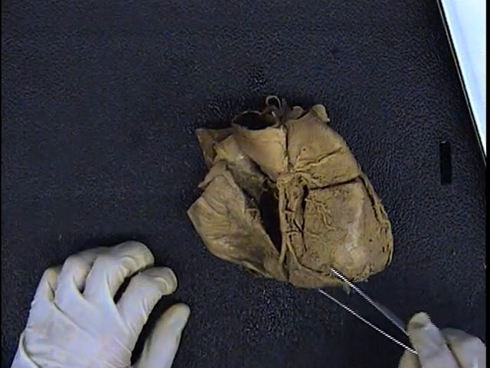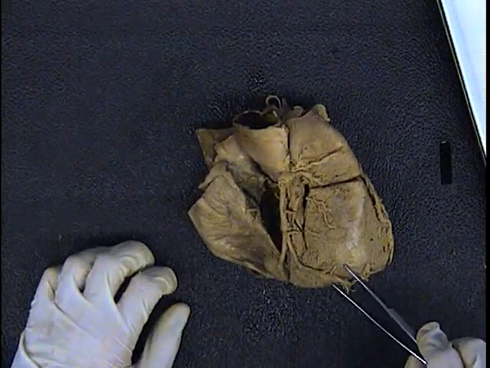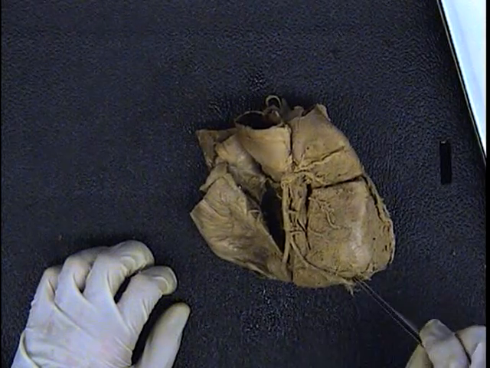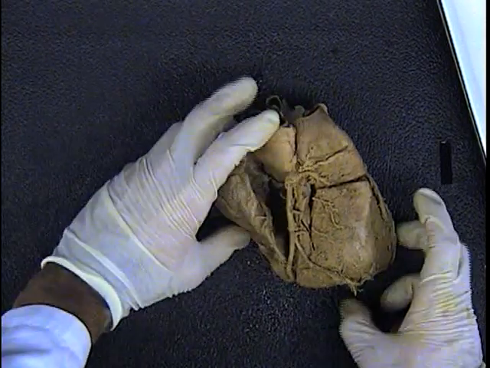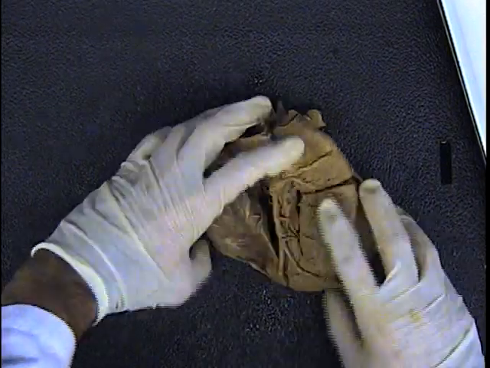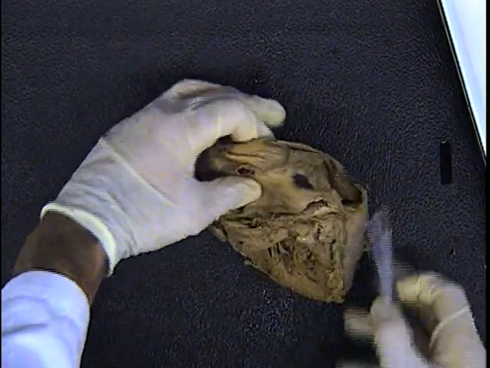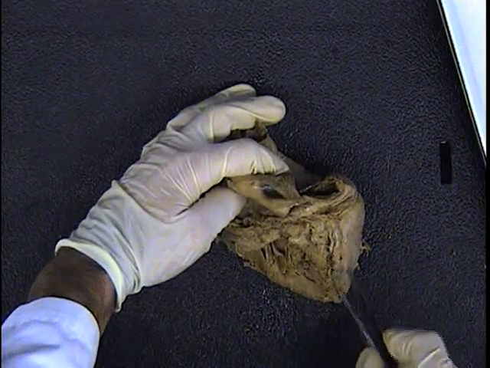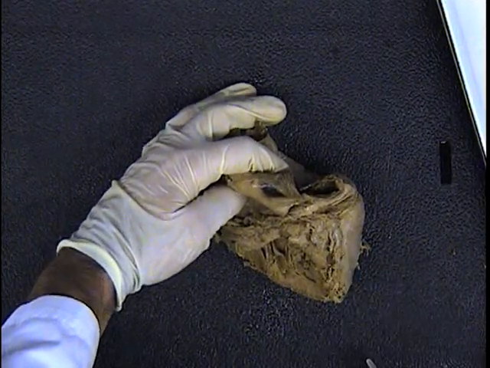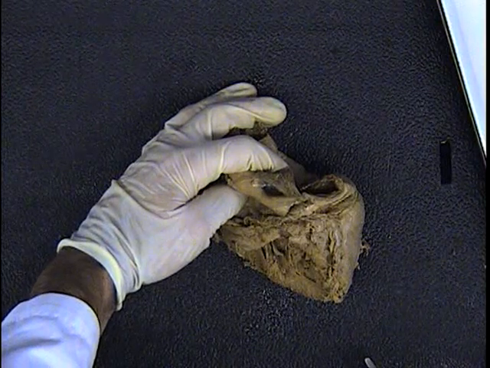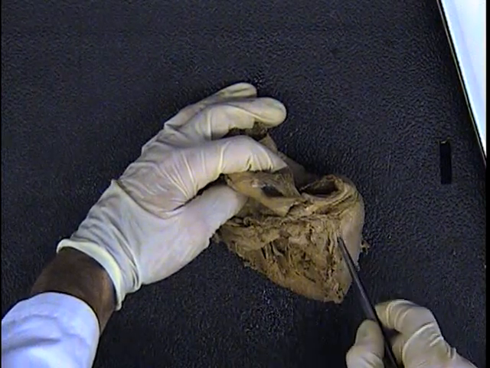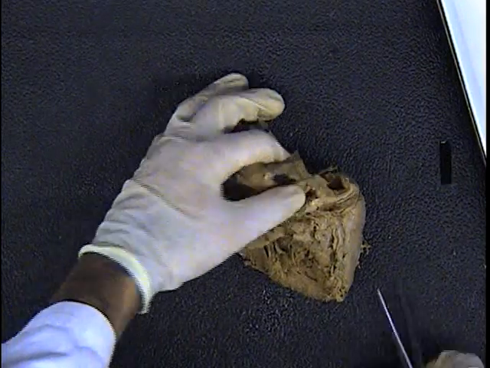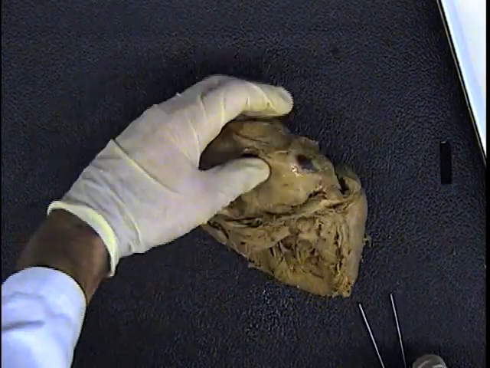Secondly, running along with the marginal artery, you'd have the small cardiac vein, right over here. So great, small, and on the posterior surface, you can see a little bit in this region, running with the posterior interventricular artery would be the middle cardiac vein running in the posterior interventricular groove.